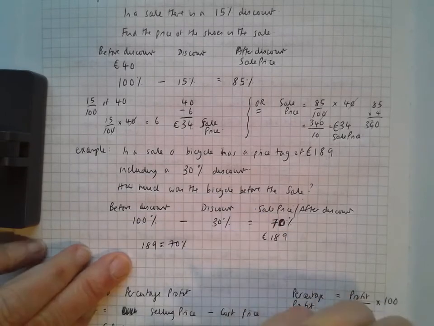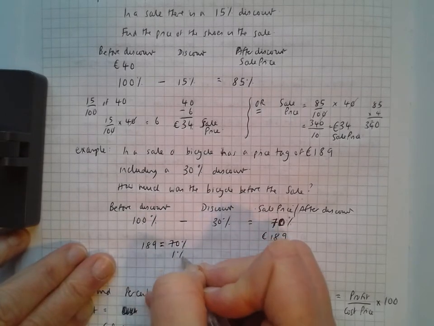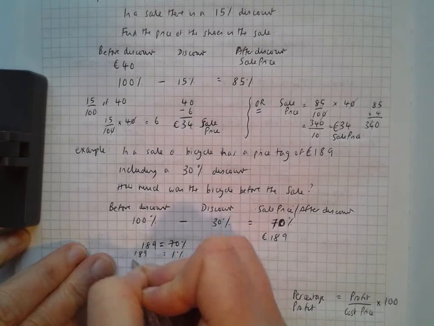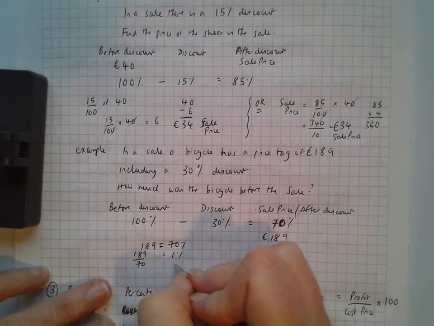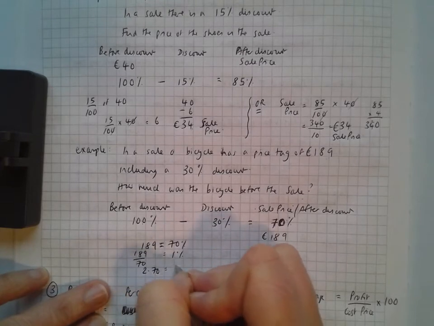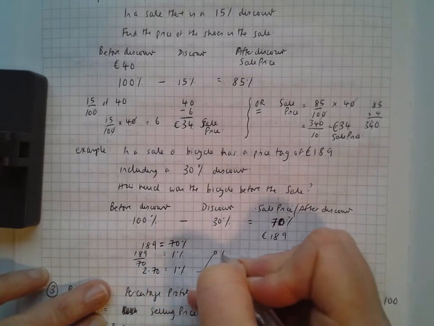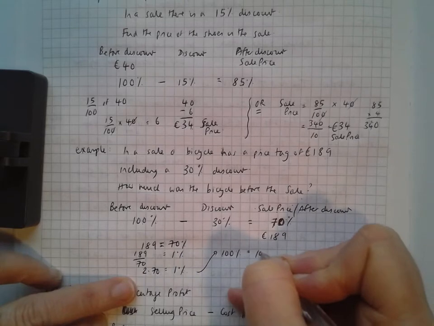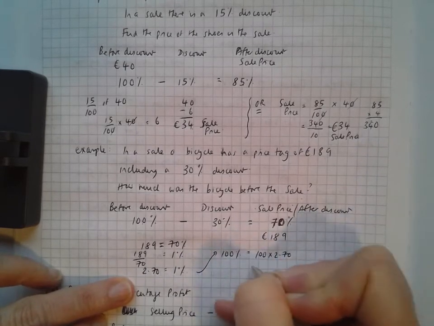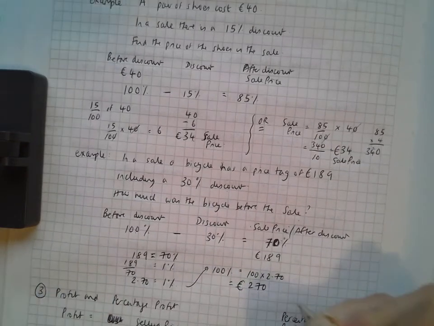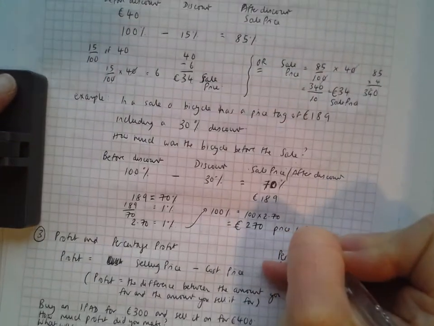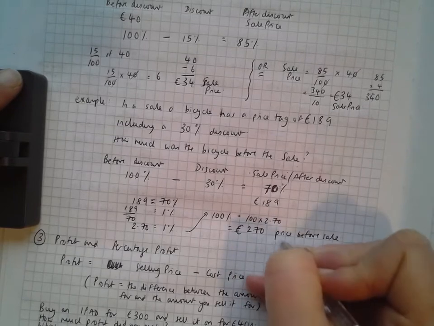So we're going to find 1%, which will equal 189 divided by 70. I'm going to do that in my calculator. 189 divided by 70 equals €2.70. That equals 1%, so 100% will equal 100 times €2.70, which is €270. So that was the price before the sale, before the discount.